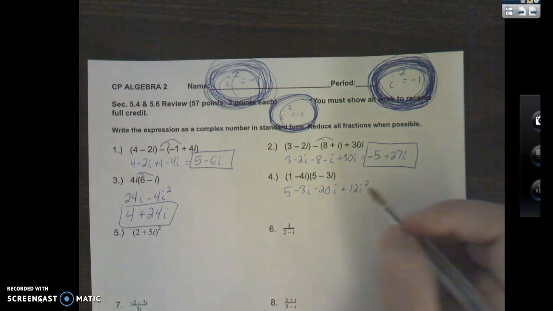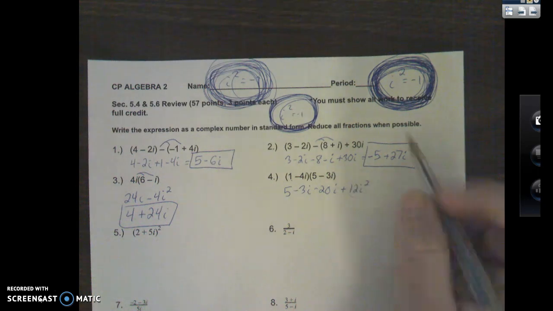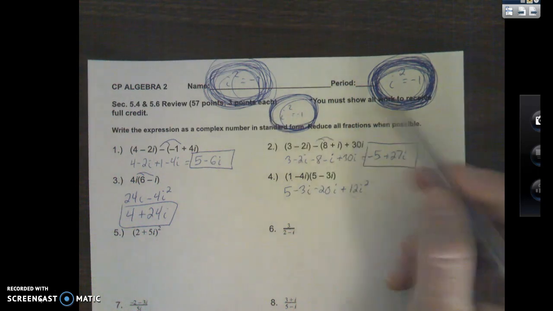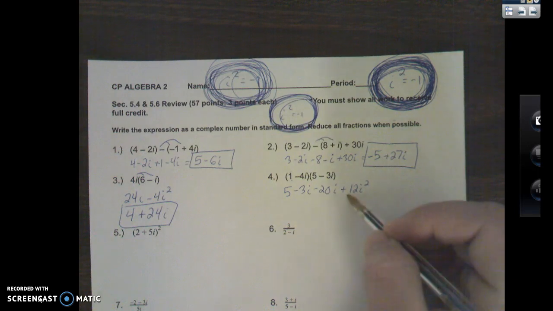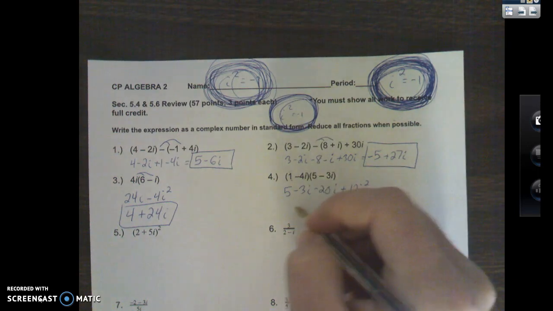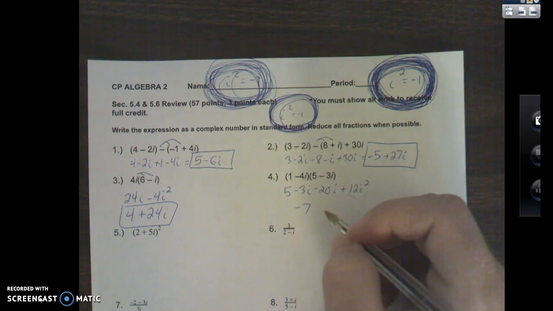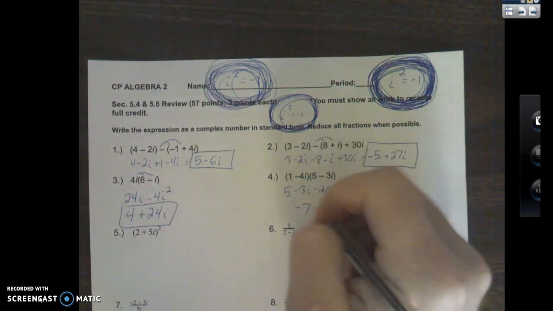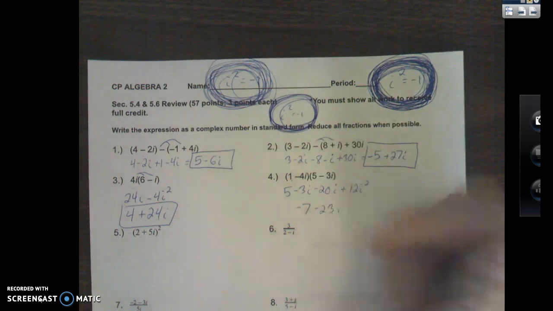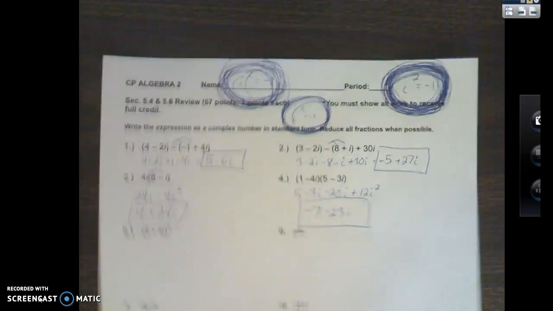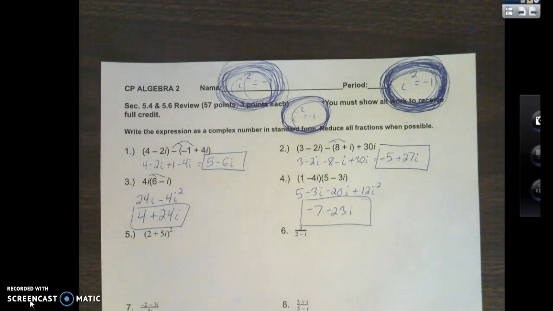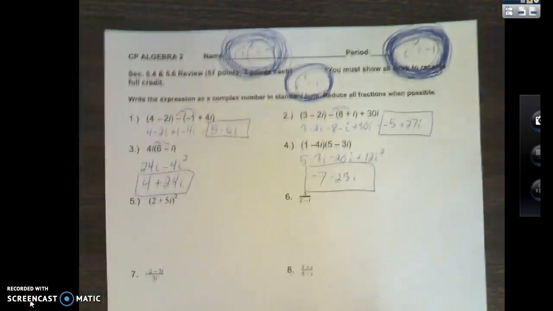So this i squared becomes what? Negative 1. So that becomes a minus 12. 5 minus 12 is negative 7. Negative 3i minus 20i gives me negative 23i. Very, very good. What does i squared equal? Negative 1.